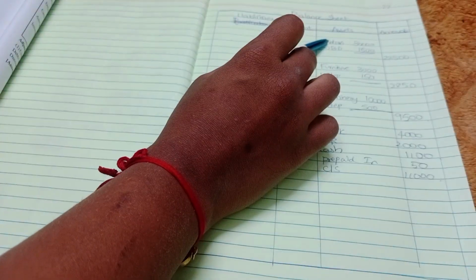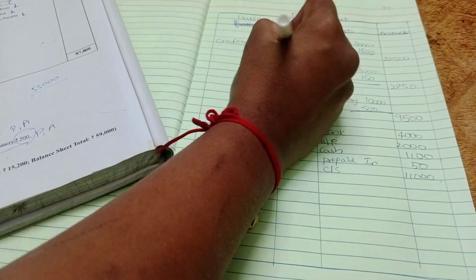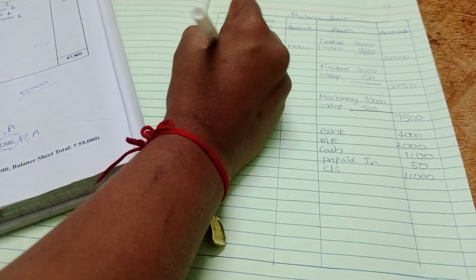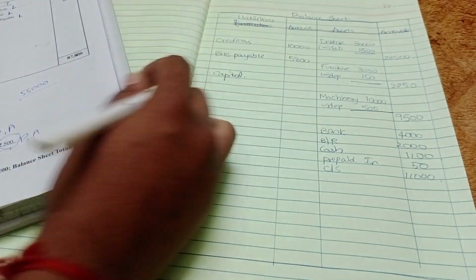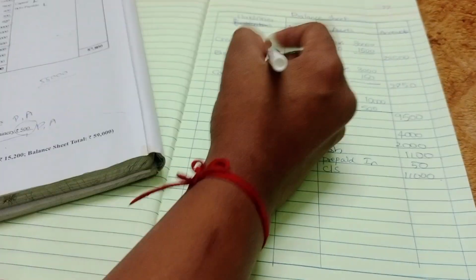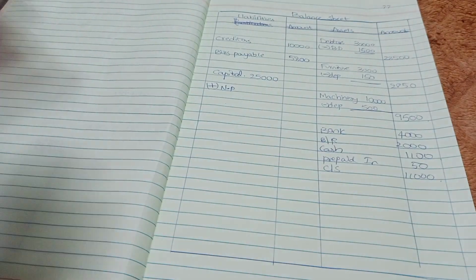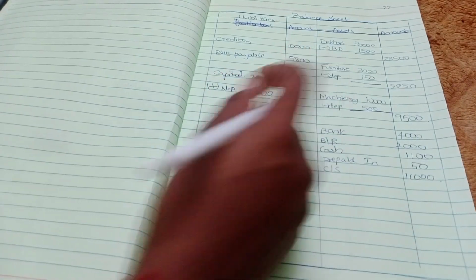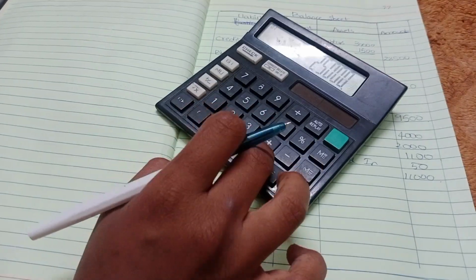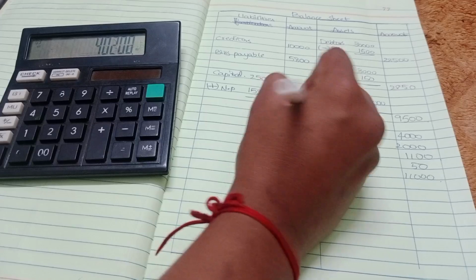In the balance sheet we should not write 'by' and 'to' like that. Debit and credit will not be there, because it is a statement, students. On the liability side, creditors is there, 10,000. Next, bills payable is 5,800. Next you are having capital, 25,000. For this capital amount you need to add net profit. How much net profit did we get? 15,200. So 25,000 plus 15,200, 40,200 will be the answer, which we need to keep in the outer column.